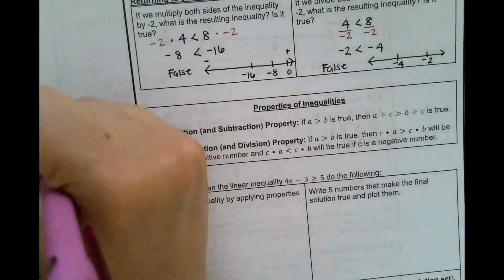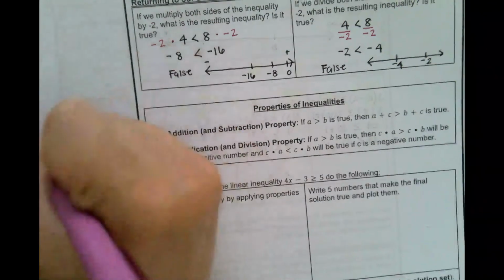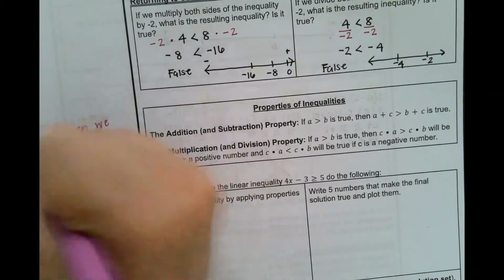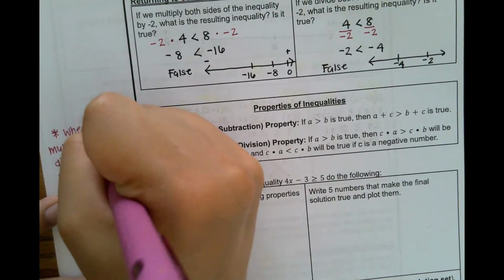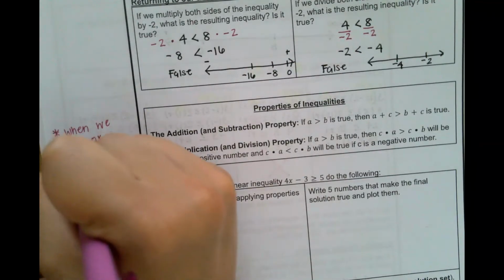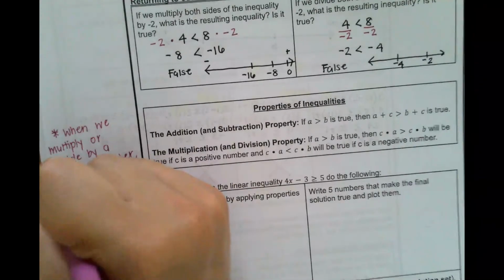When we multiply or divide by a negative number, we need to flip the inequality sign.